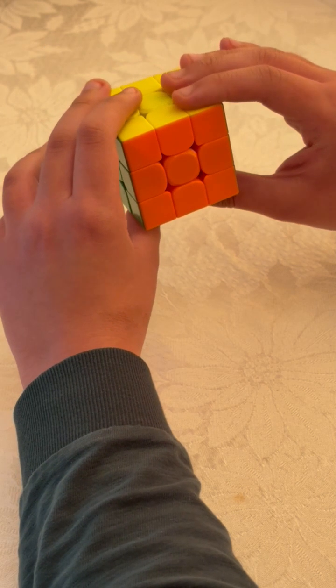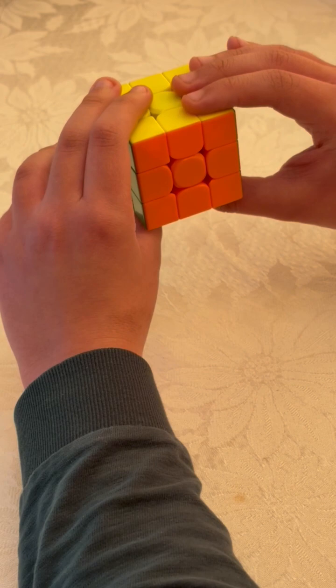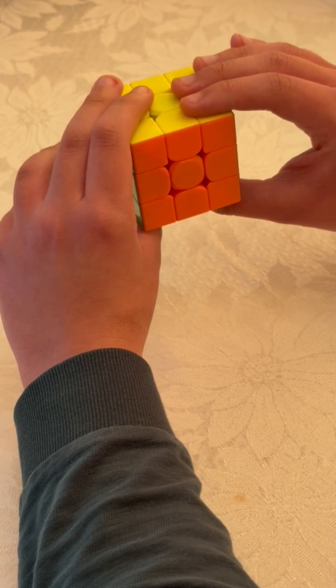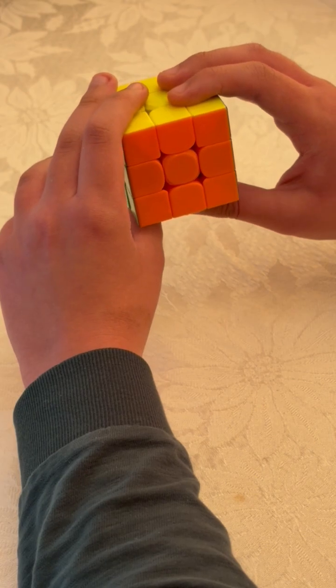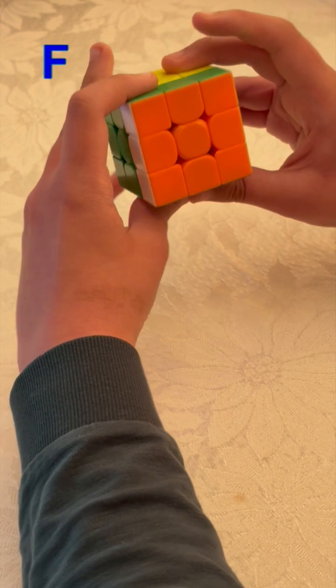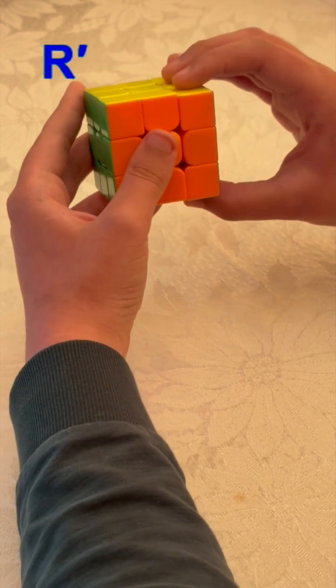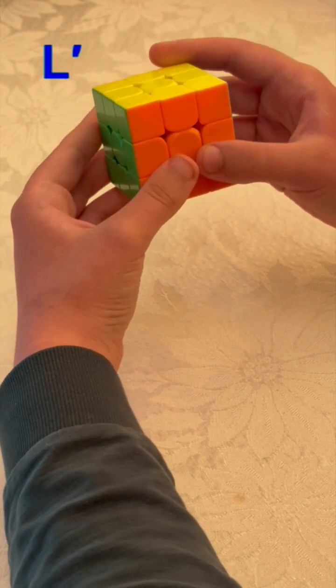The letter on its own represents a 90-degree clockwise rotation, and when used with a prime symbol, it represents a 90-degree anti-clockwise rotation. So for example, this is F, this is F prime, this is R, this is R prime, this is L, this is L prime.